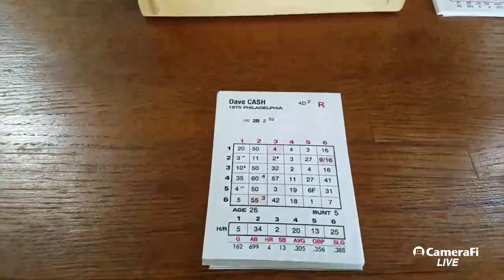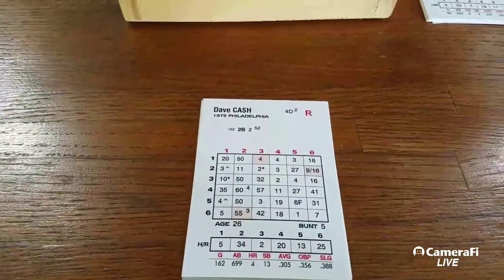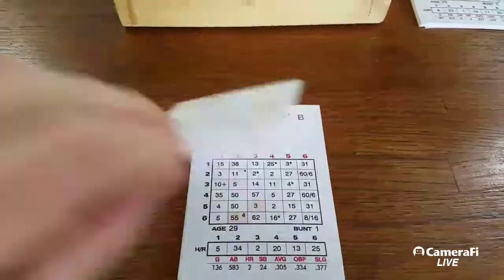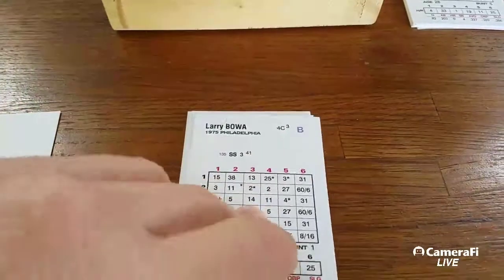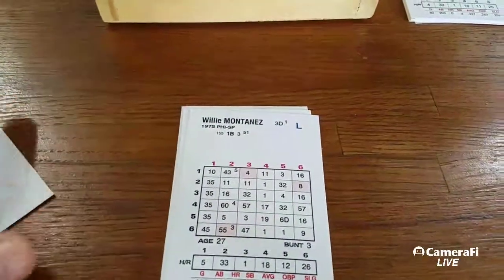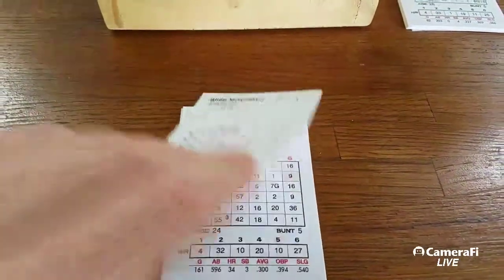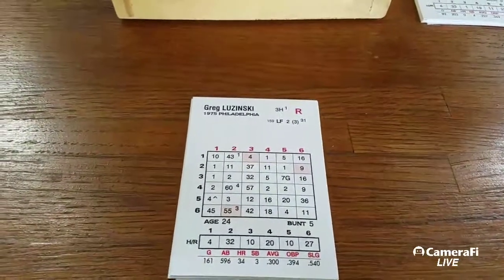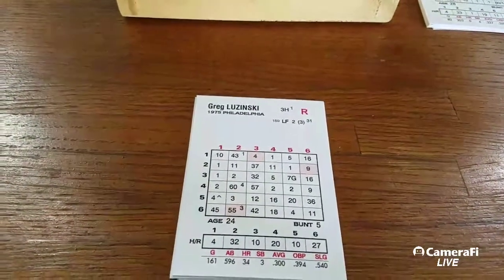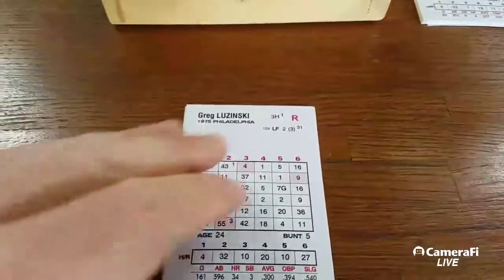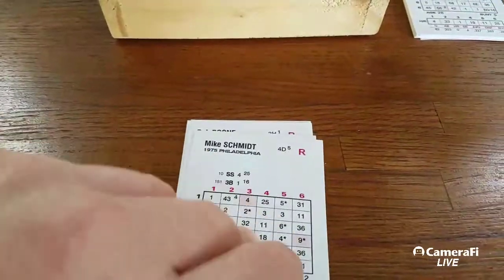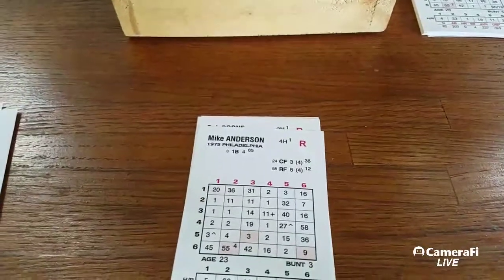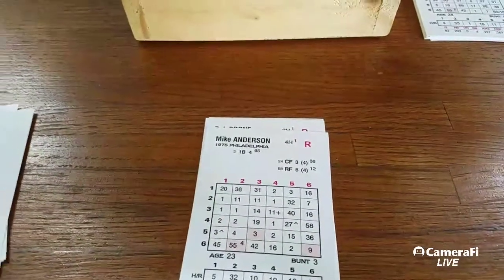First, for the visiting Philadelphia Phillies, leading off and playing second base will be Dave Cash. Batting second at shortstop is Larry Bowa. Hitting third at first base is Willie Montañez. Hitting cleanup in left field is Greg Luzinski. Batting fifth at third base is Mike Schmidt. Hitting sixth and playing in right field is Mike Anderson.